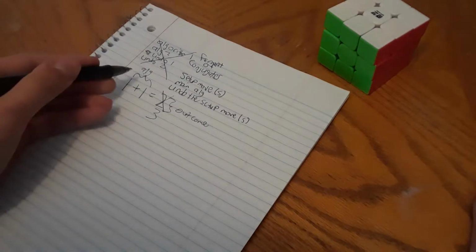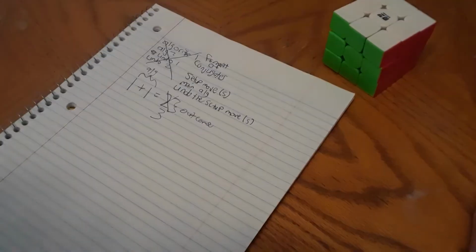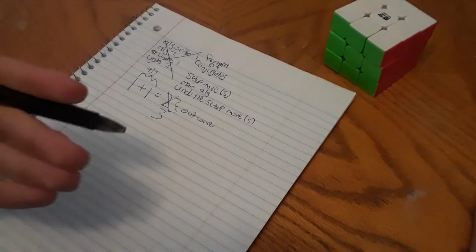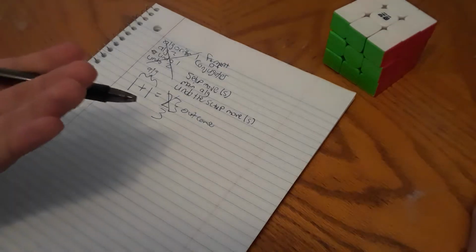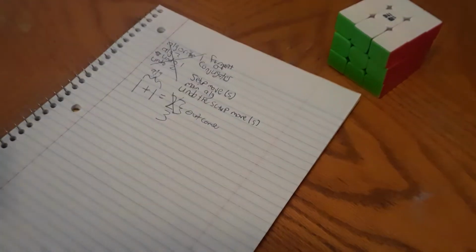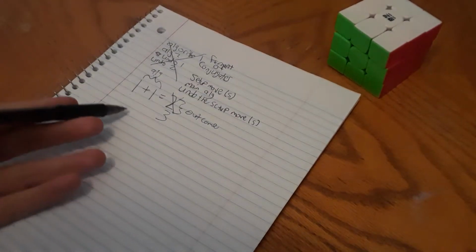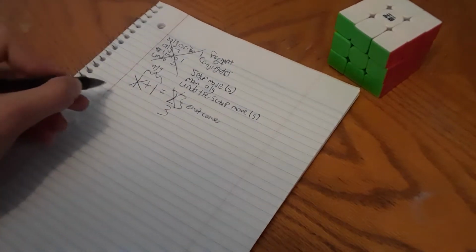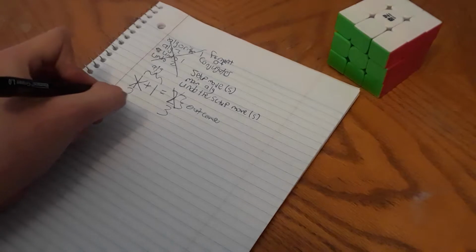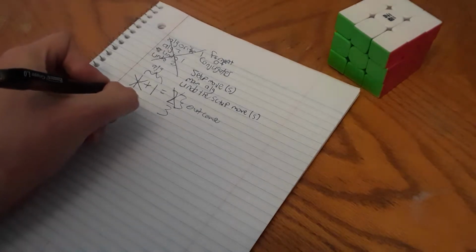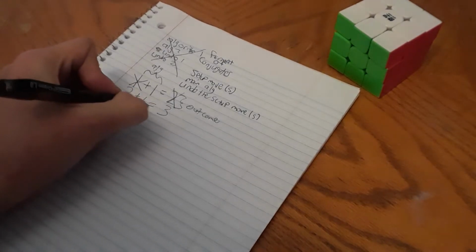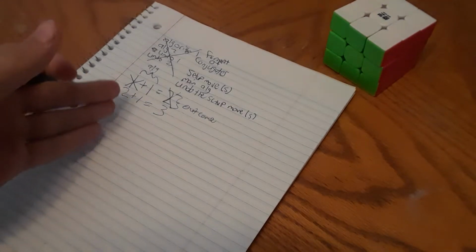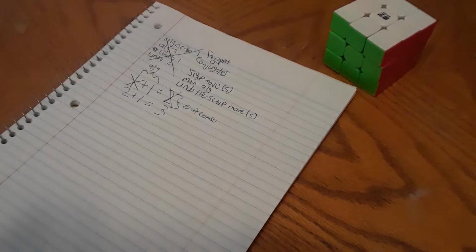So we have to change the actual algorithm, because we can't just change the outcome, because if we do the algorithm, we get the normal outcome, not the 3. So in order to get what we want, we have to change what we do. So we have to turn this into a 2. So 2 plus 1 equals 3. And that's true, and that's right, isn't it? 2 plus 1 does actually equal 3.